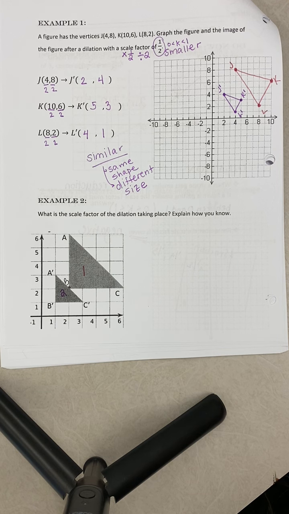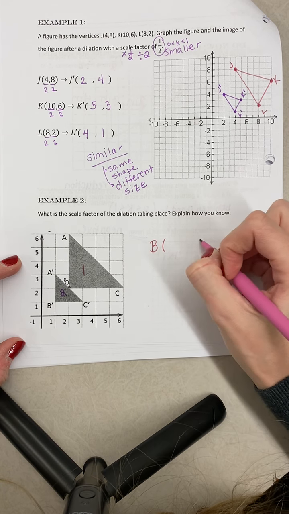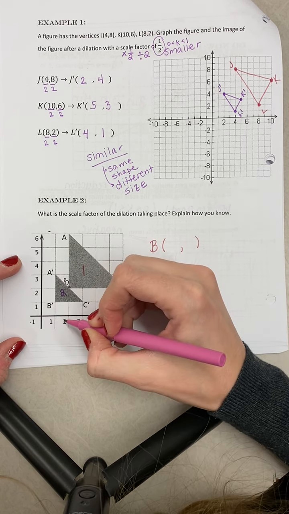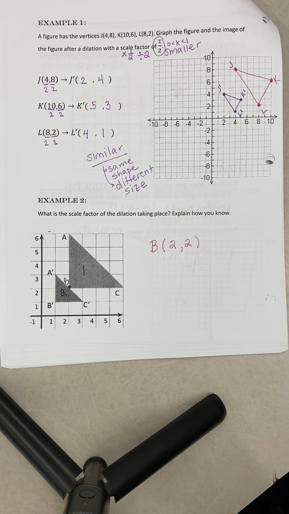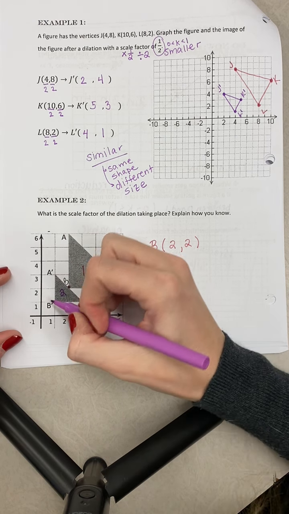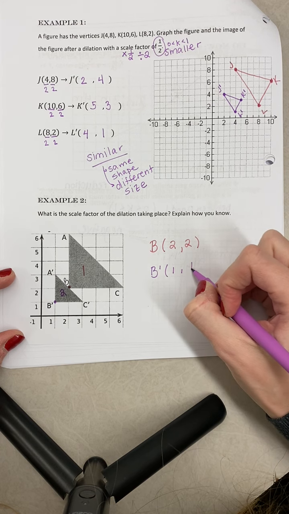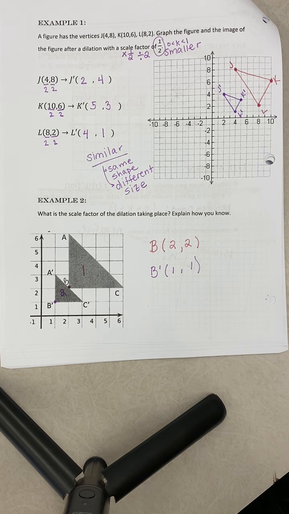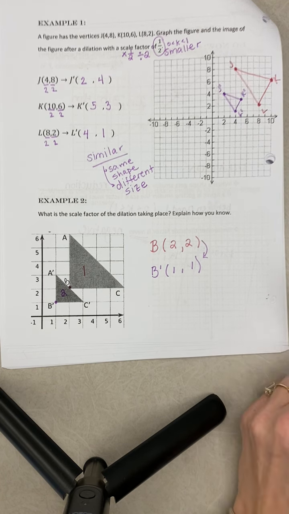So what we want to do is compare our points. So we can pick one pair of corresponding points here. So I'm going to say let's pick B and B prime. And you could pick any pair of corresponding points. Well, B is at 2, 2. B prime is at 1, 1. How do I get from B to B prime?